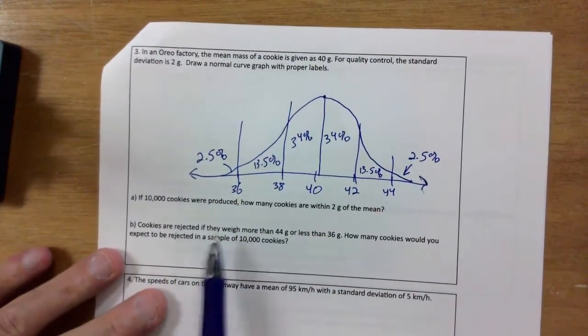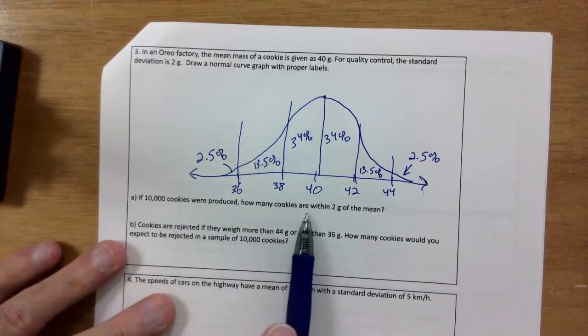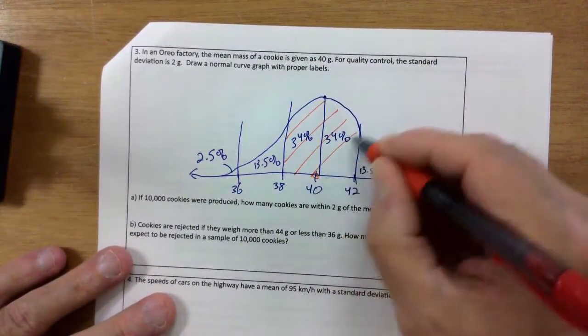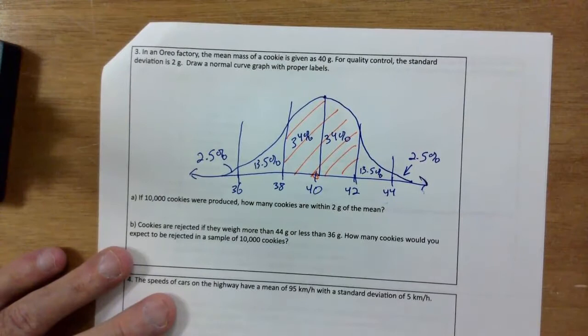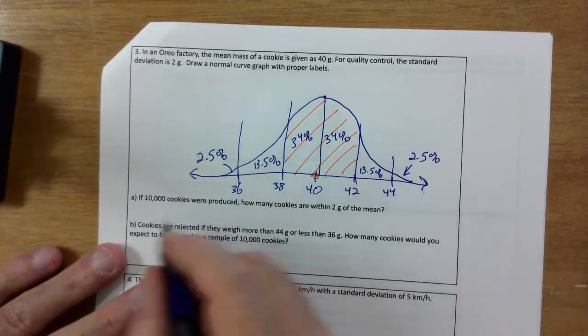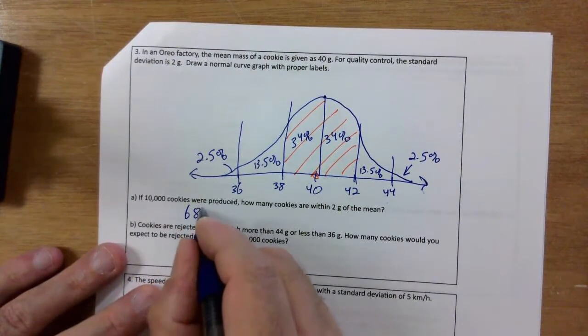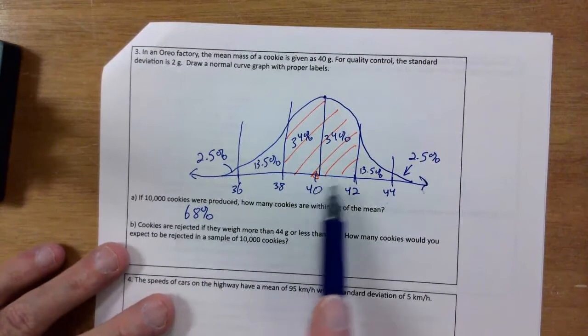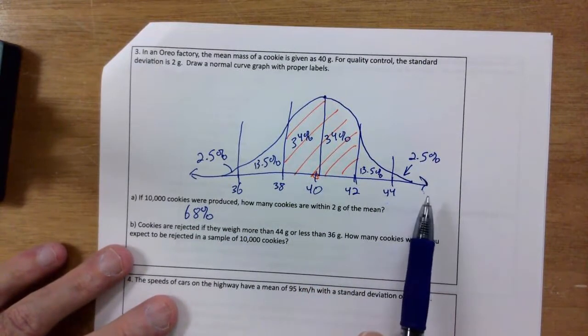If 10,000 cookies were produced, how many are within 2 grams of the mean? Well, here's the mean. 2 grams is all this right here. Again, it's one standard deviation from the mean on both sides. So 34 plus 34 is 68%. Again, that's one standard deviation from the mean, 68%.